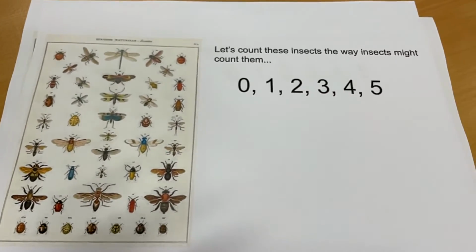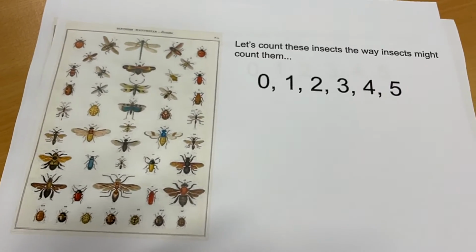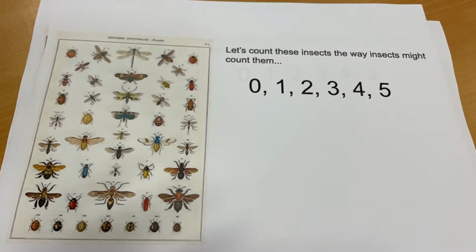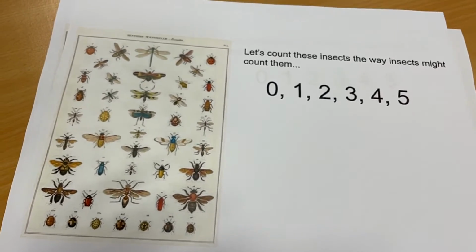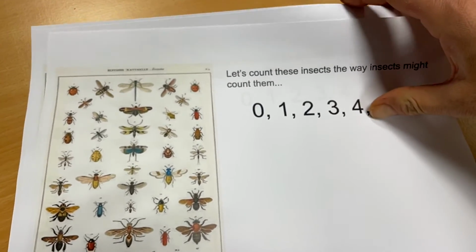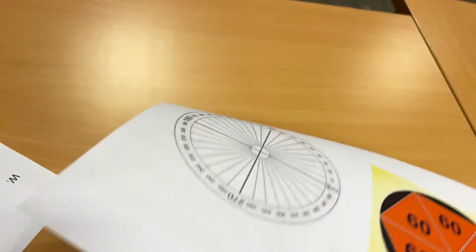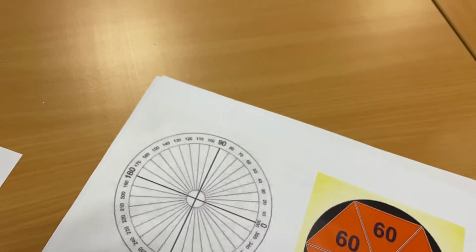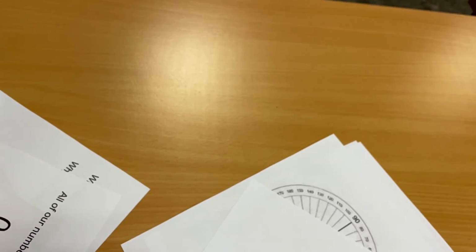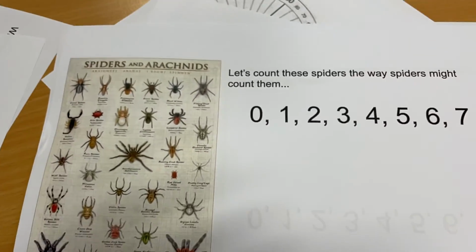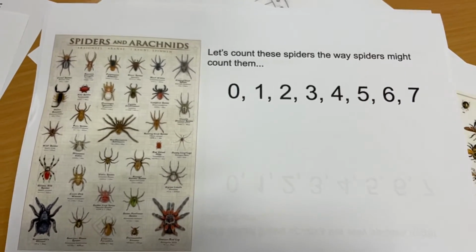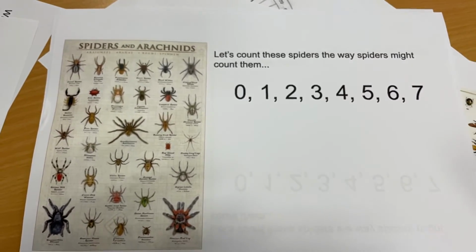So your task is this. How would insects count? Insects only have 6 legs, so they would probably count in 6s. So how could you count in 6s? And there's another one here, for spiders. Spiders would count in 8s, wouldn't they, because they've got 8 legs?